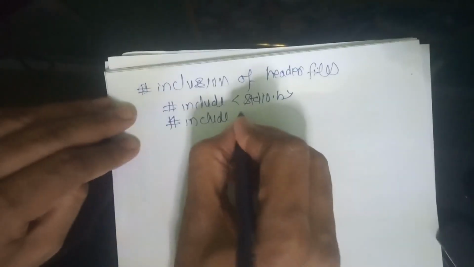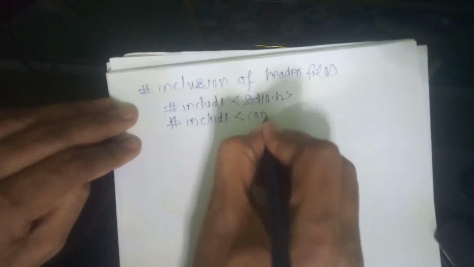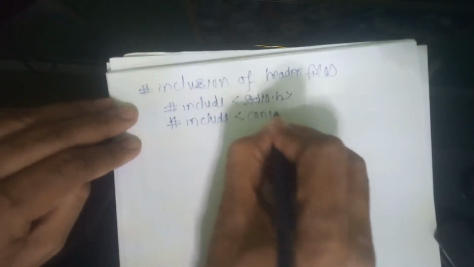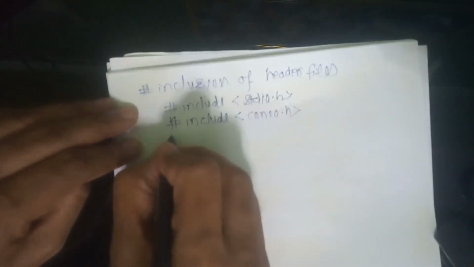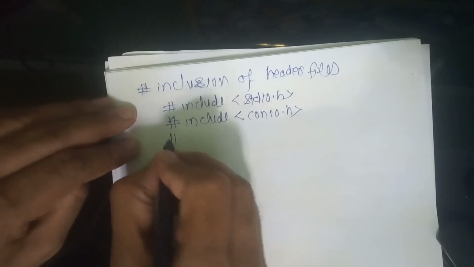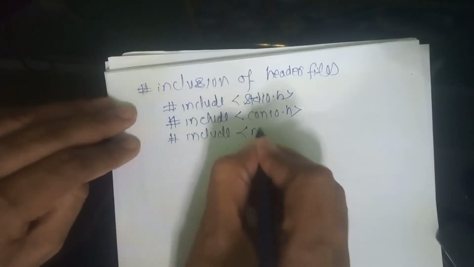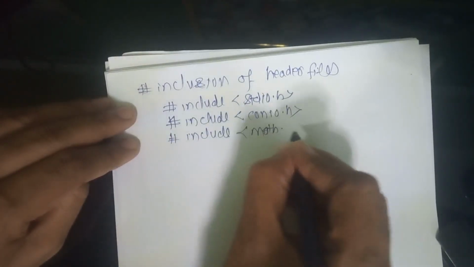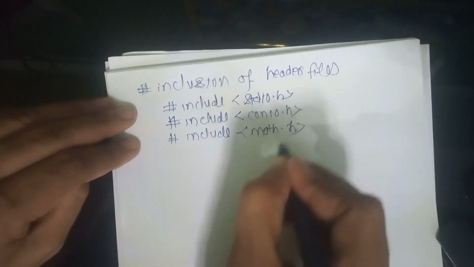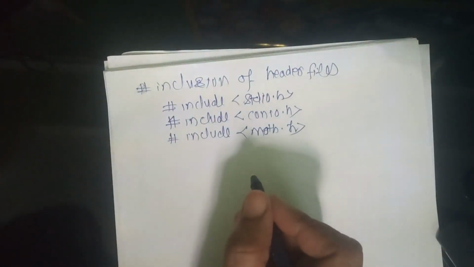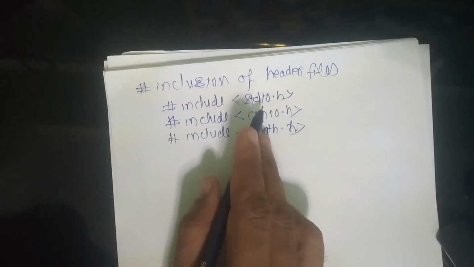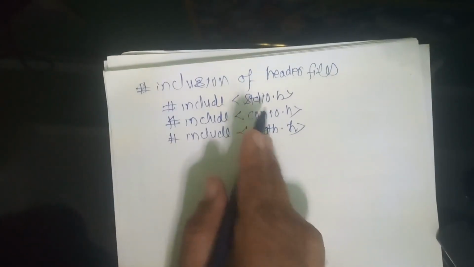Like conio.h, console input output. If we are performing mathematical functions, then mathematical functions are defined inside math.h. So whatever functions we are using in the program, we have to include the corresponding header file.